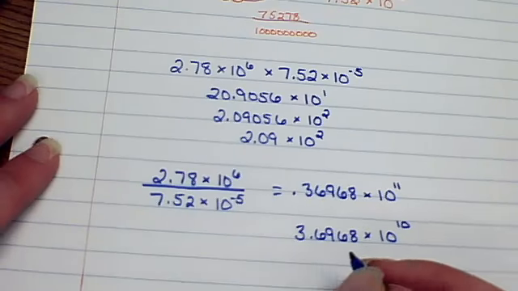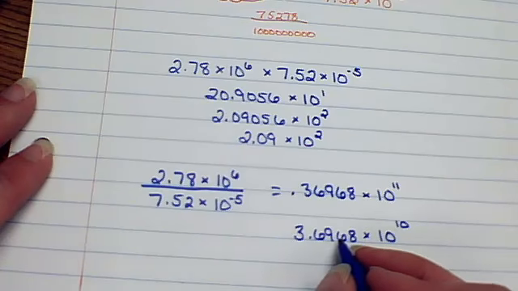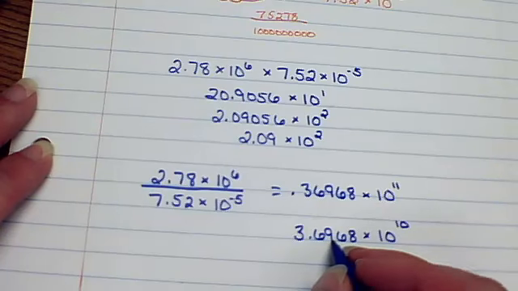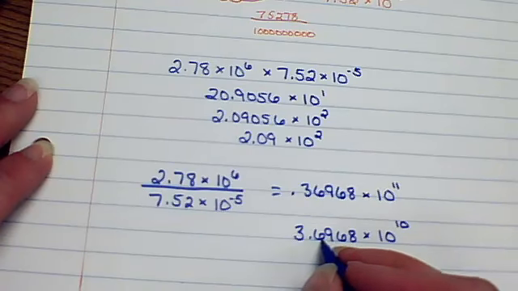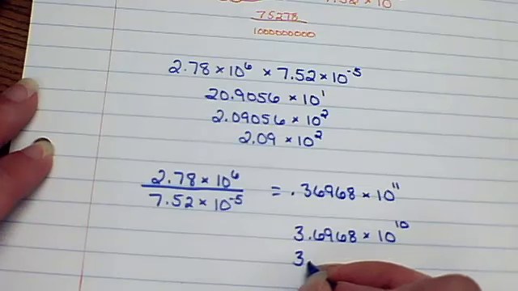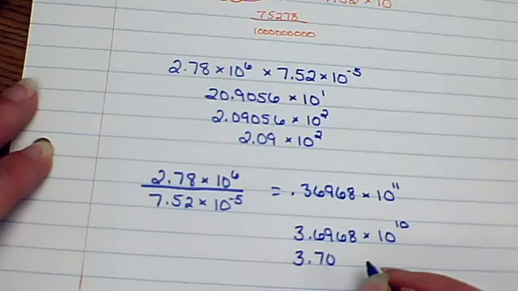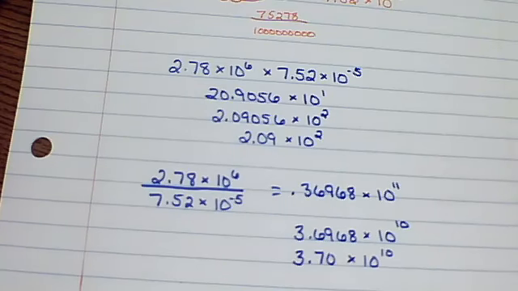Now I'm going to go to my 3 significant figures. And this is a good example. This 9 would round up, right? Which means that it's going to move the 6 up. You would write it as 3.70. Since we did round, we need to write the 0 as well.